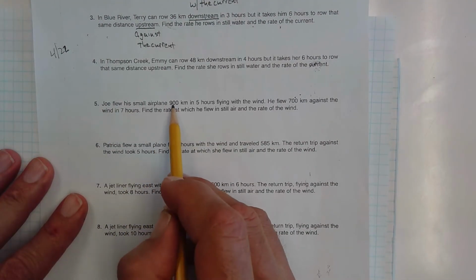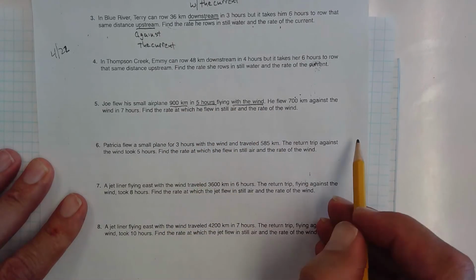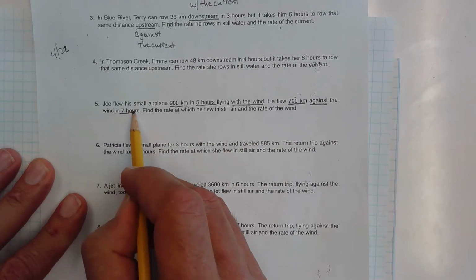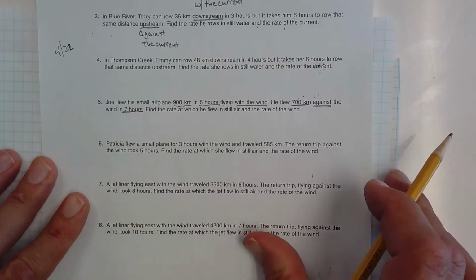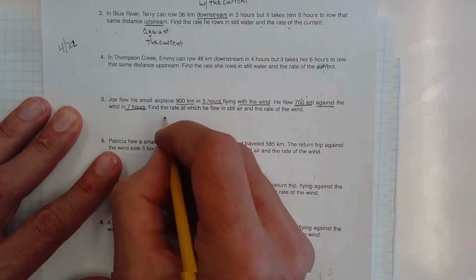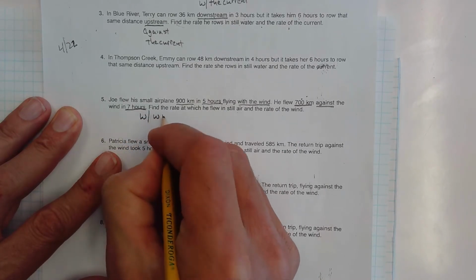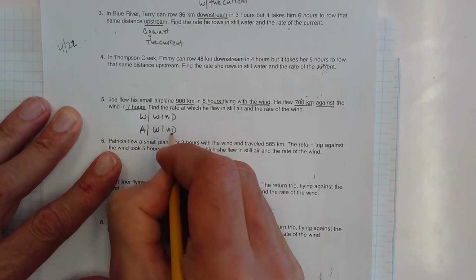All right, number 5. Joe flew a small airplane 900 kilometers in 5 hours with the wind. And then he flew 700 kilometers against the wind in 7 hours. Find the rate at which he flies in still air and the rate of the wind. Okay? I'll just do this one right on this page here. So I'm going to say my first one is going to be with the wind, and the second one is going to be against wind.